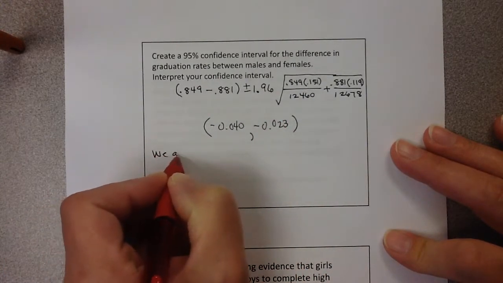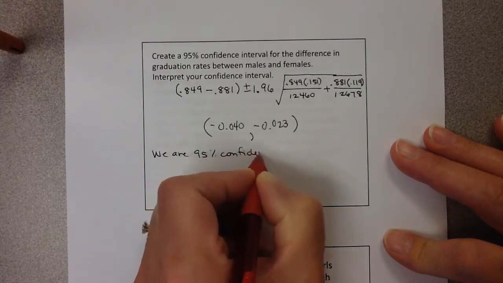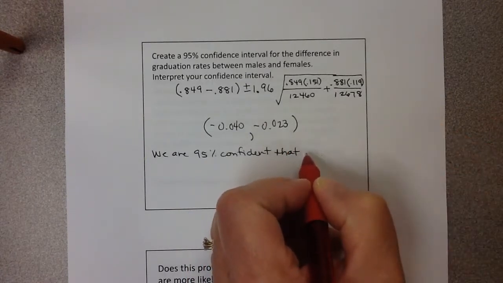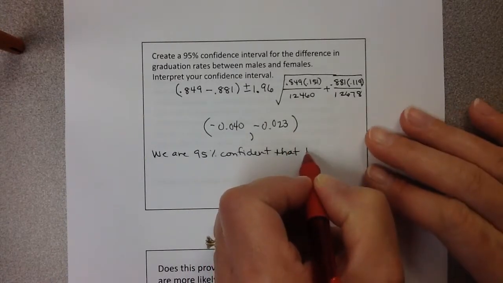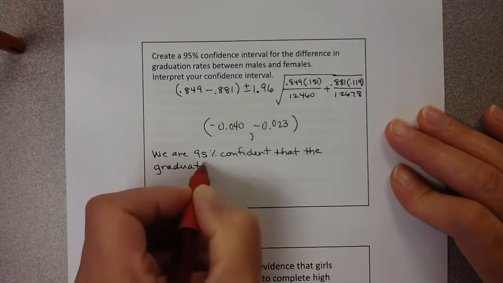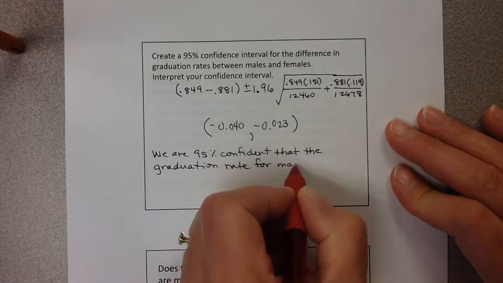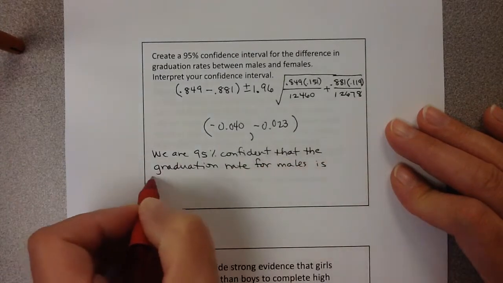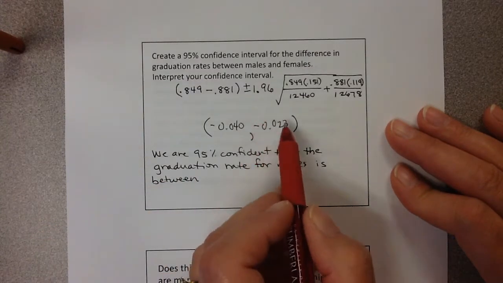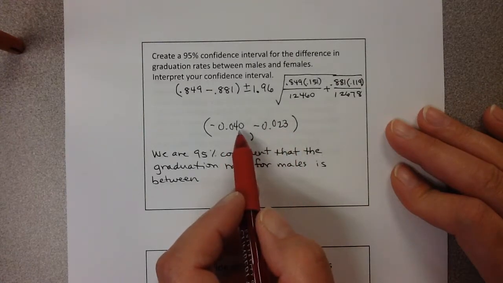So we are 95% confident that the graduation rate for males is between, okay, I'm going to start with the, well, let's see, yeah, 2.3% and 4.0% lower.